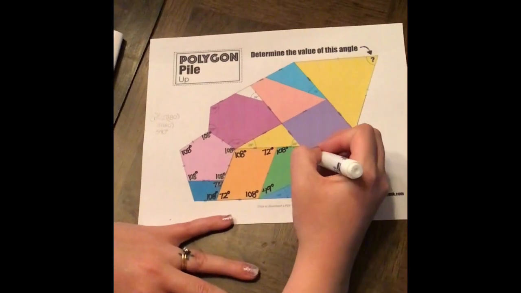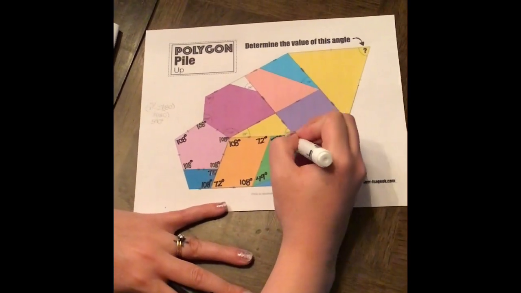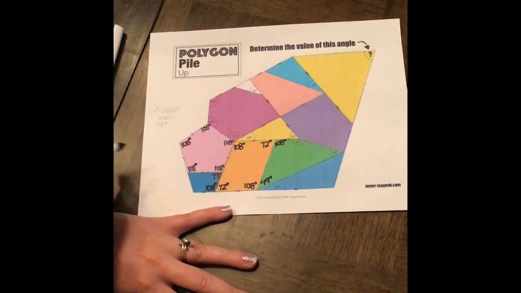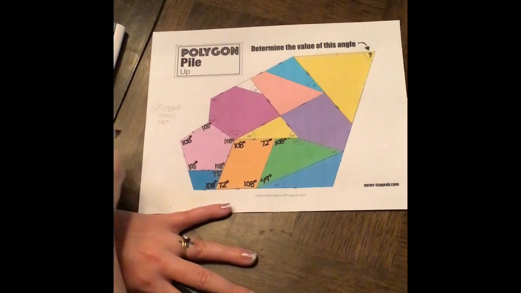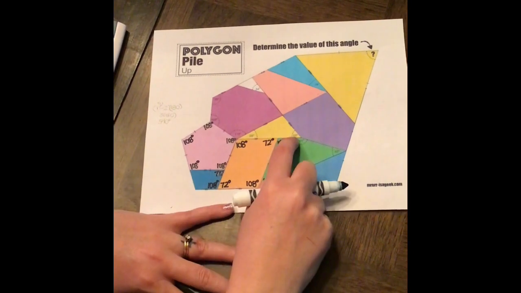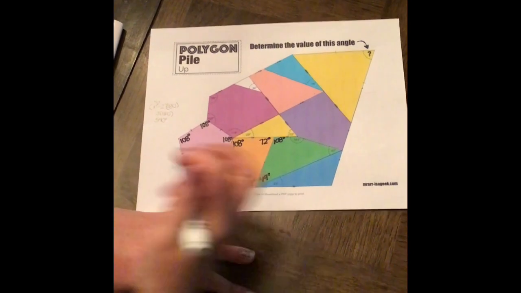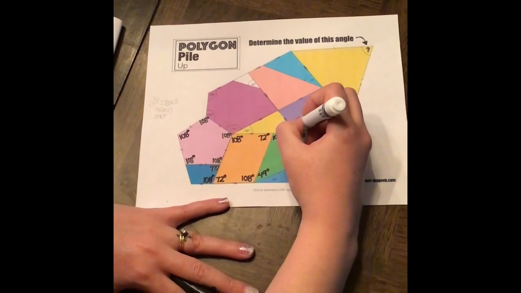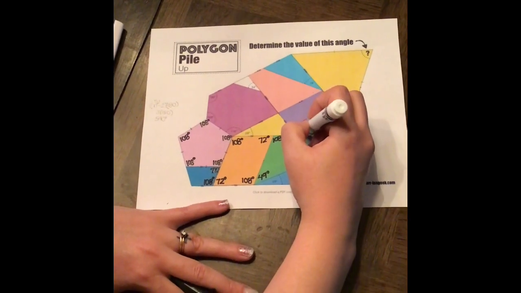So here I've got a full circle, so I know those have to add up to 360. So I'm going to take 360 minus this 161 right here, minus this 53 right here, and that gives me this purple angle that's left in the circle has to be 146 degrees.